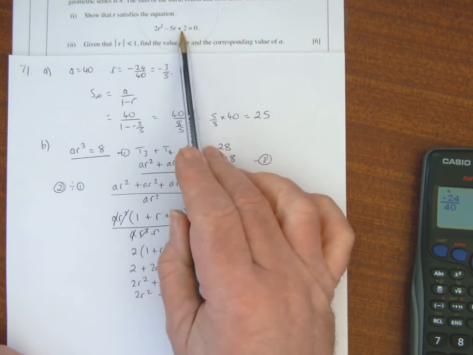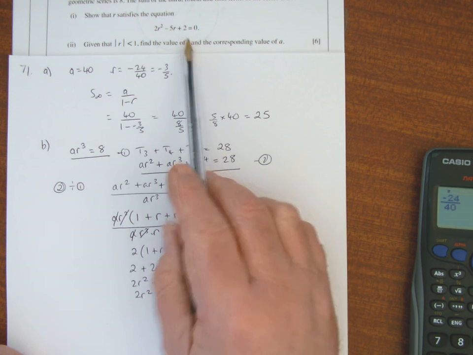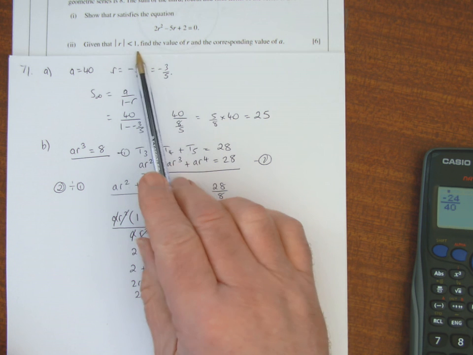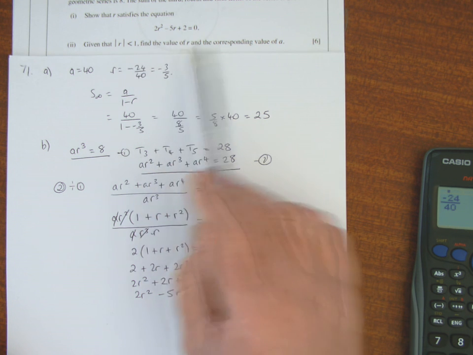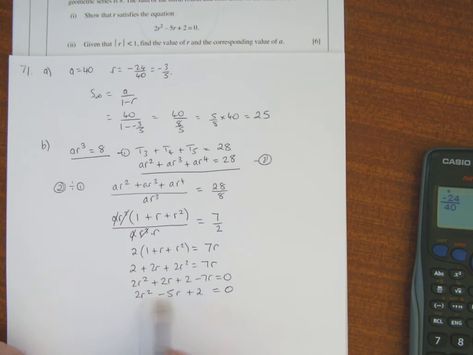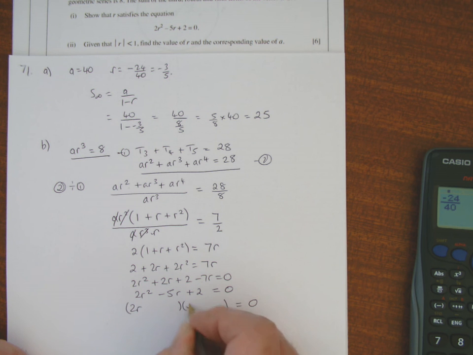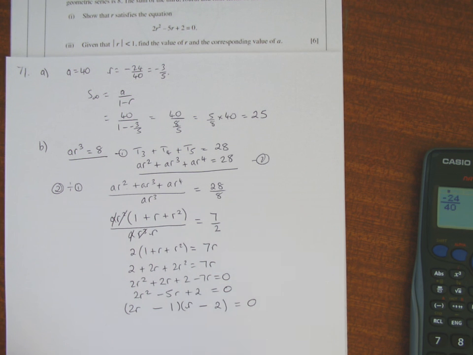Okay, so that's the first part, showing it satisfies that equation, and I'm told given mod R is less than 1, find the value of R and the corresponding value of A. So I need to solve this equation. So it's got to be 2R and R, and 2 and 1, 2 and 1, and then both minuses. So that gives me either R equals a half or R equals 2.